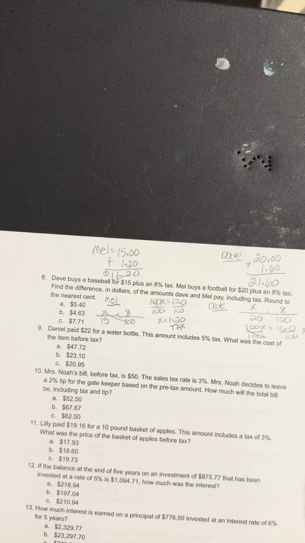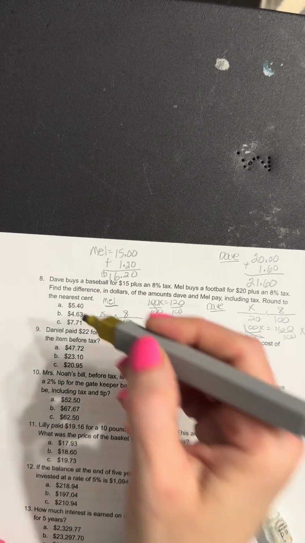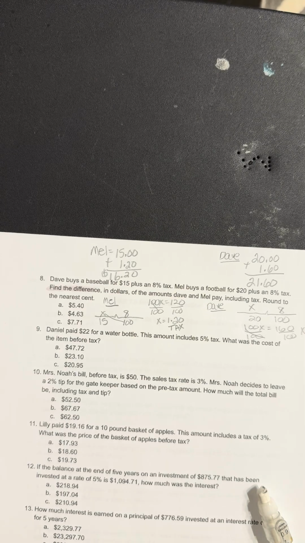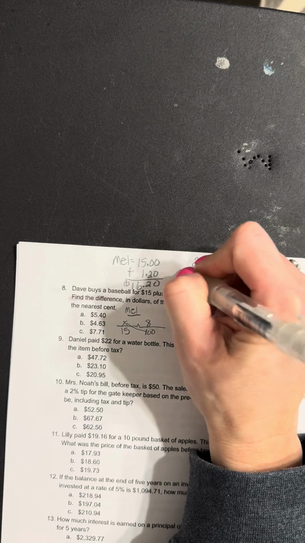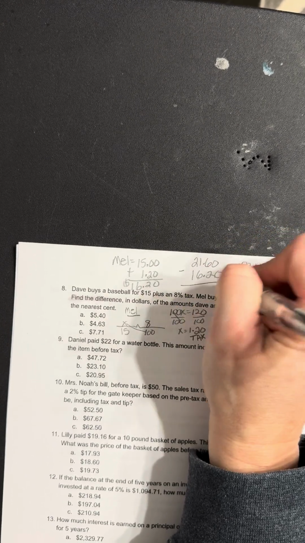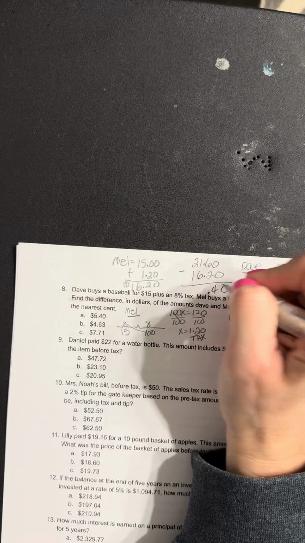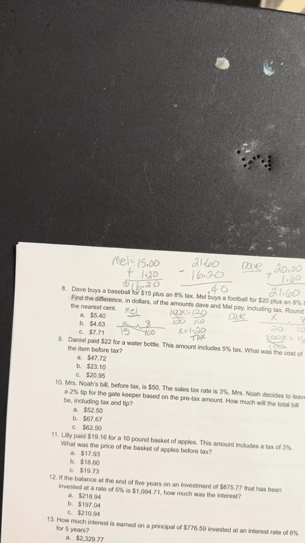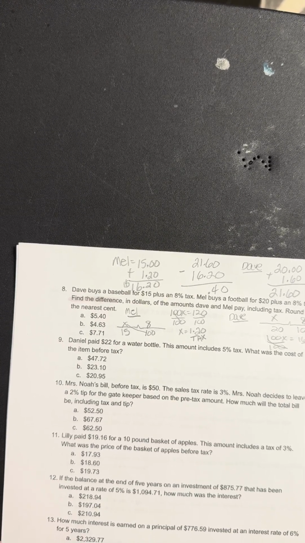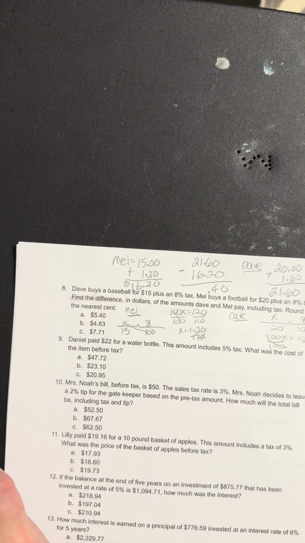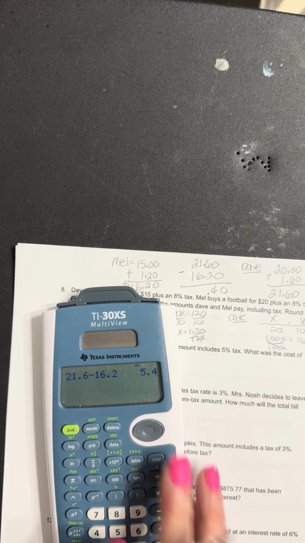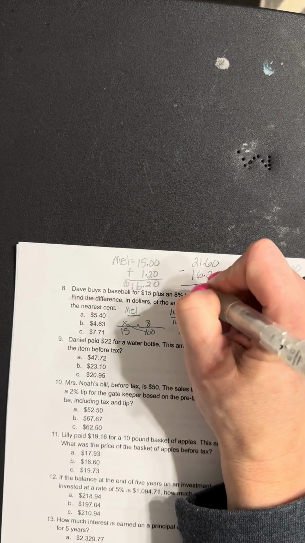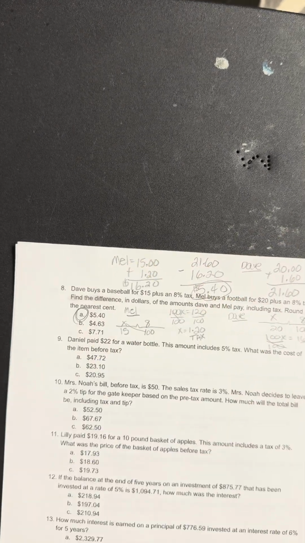The question says, find the difference. Find the difference. So we've got to take $21.60 minus $16.20. I think that's $15.40. No, $5.40. $21.60. Y'all can, I don't feel good, so just let me do. I'm not gonna use my mashed potato brain. $5.40. So $5.40 is the difference.